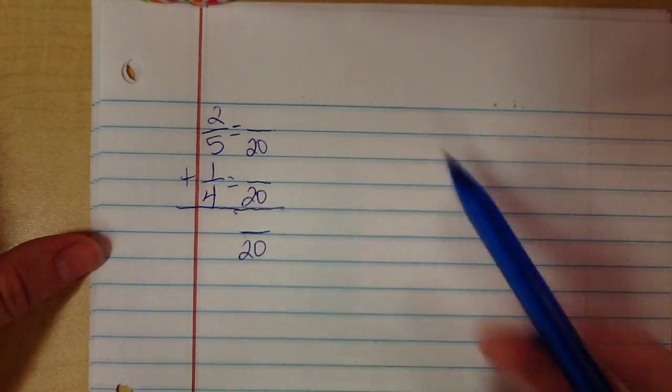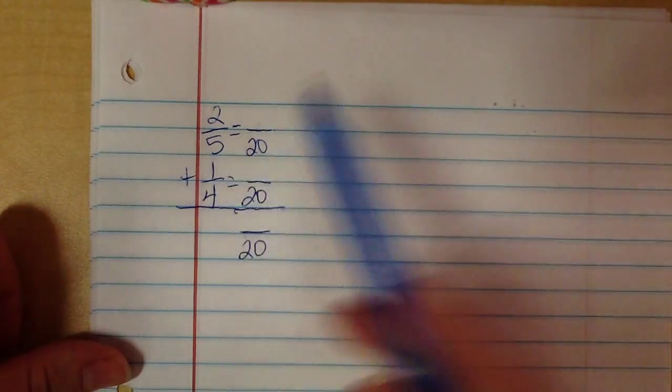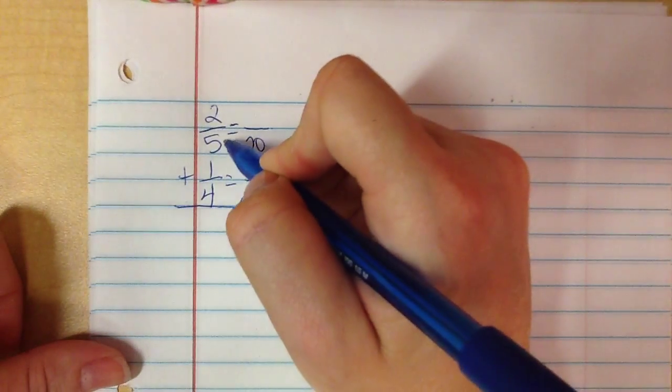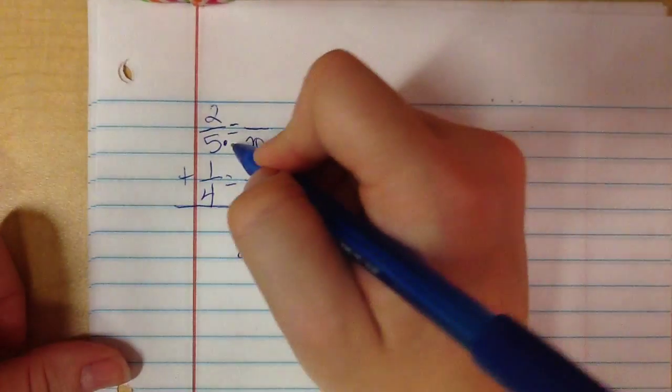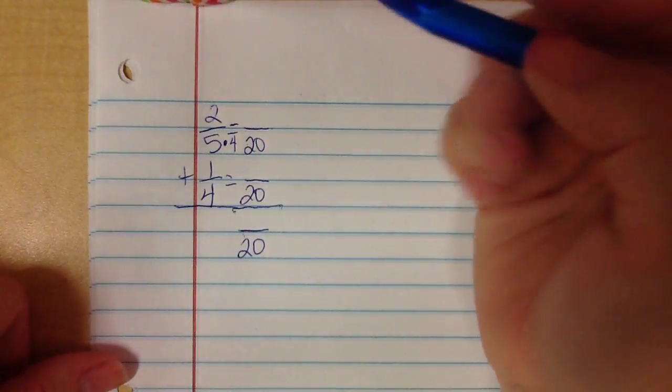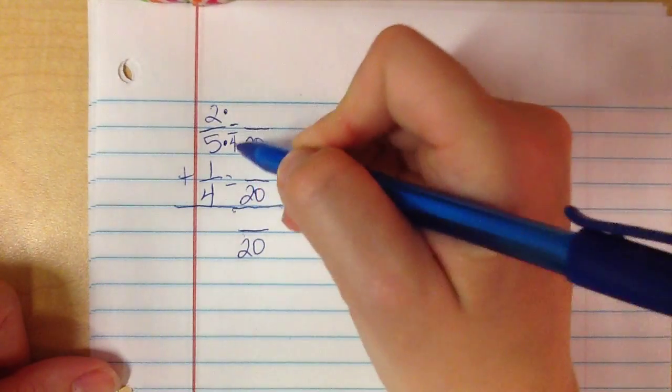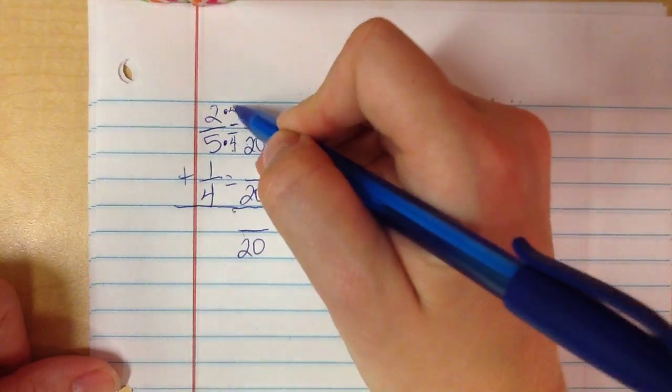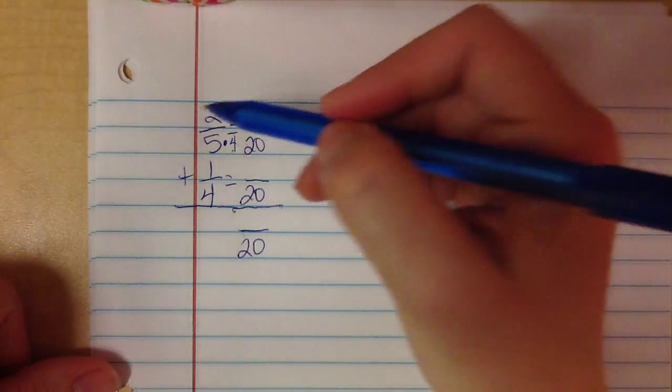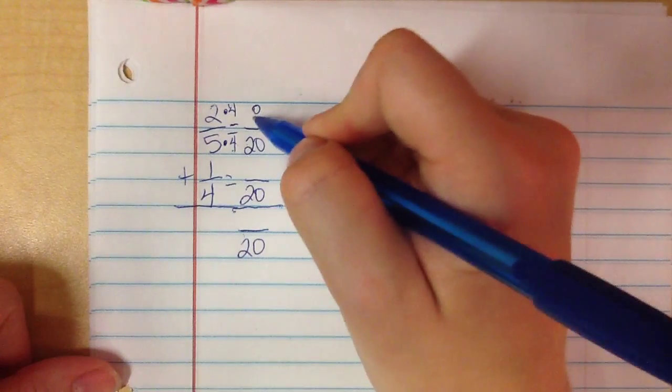So a lot of kids get stuck at this point. They know how to write the denominator, but then they don't know what to do. So the question I want you to ask yourself is, how do I get from my first denominator to my new denominator? And it's going to be different on the top equation and the bottom equation. So how do you get from 5 to 20? You multiply. What do you multiply by? Multiply by 4. So your do-do is what you do to the bottom, you do to the top. So if you're multiplying 5 times 4, you're going to multiply 2 times 4. 2 times 4 is 8.